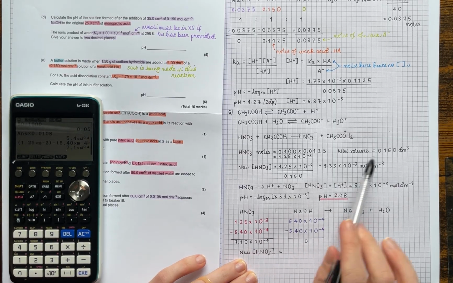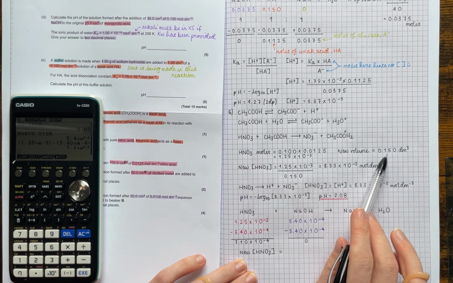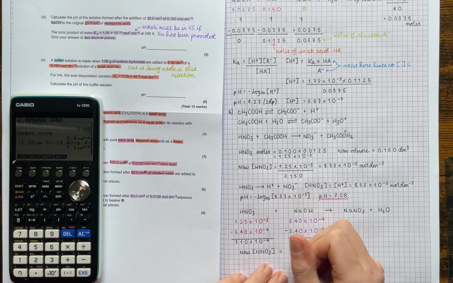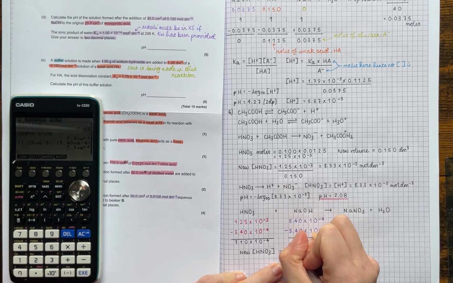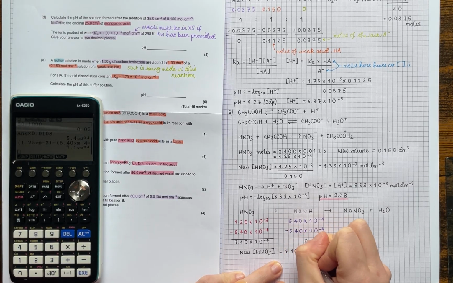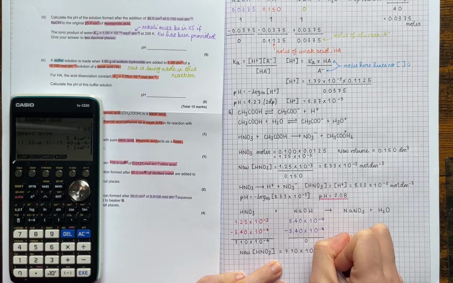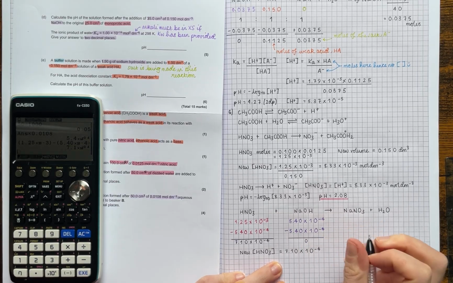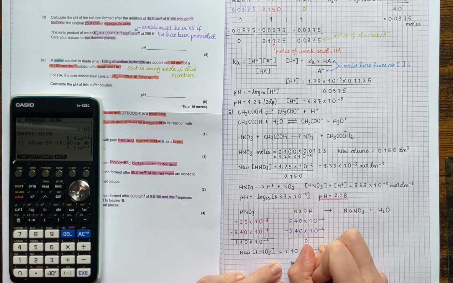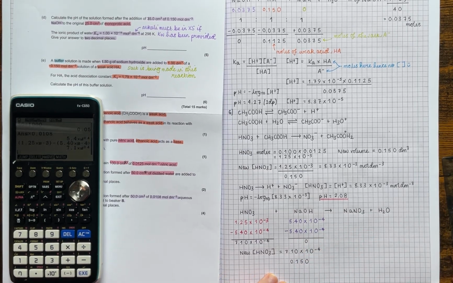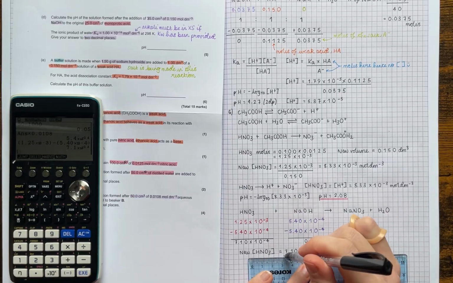So we now have again a new volume of 0.150 decimeters cubed. So the new concentration will be the moles, so 7.10 times 10 to the minus 4 divided by, again, 0.150 decimeters cubed, because that is our new volume in the beaker.